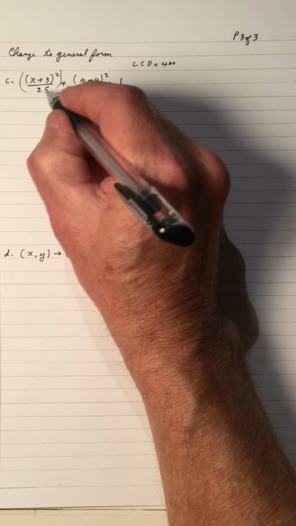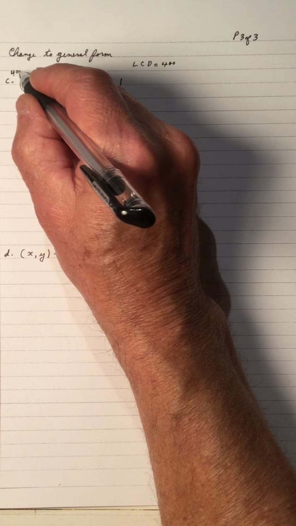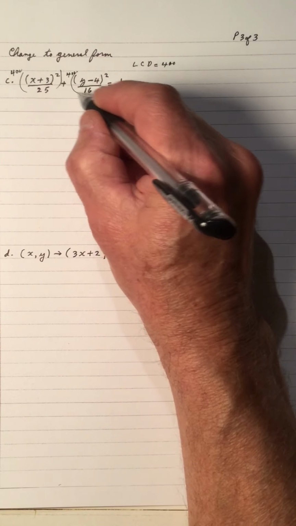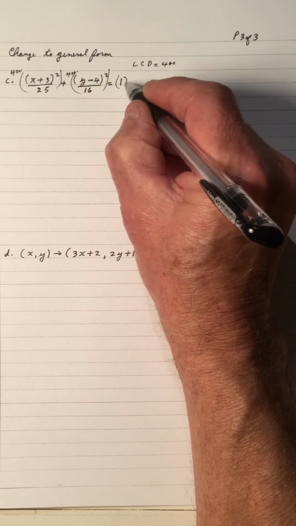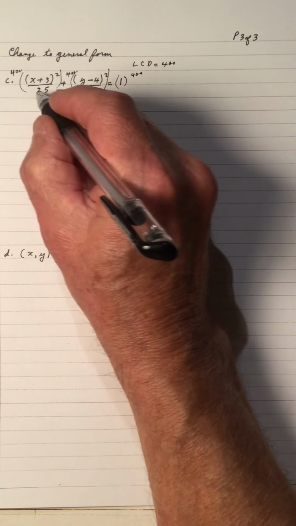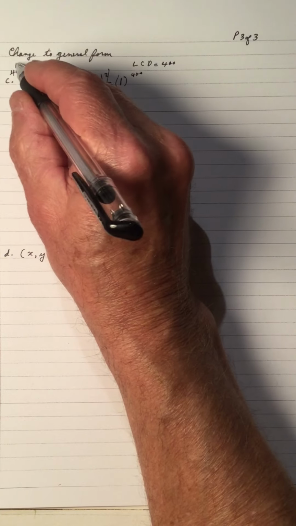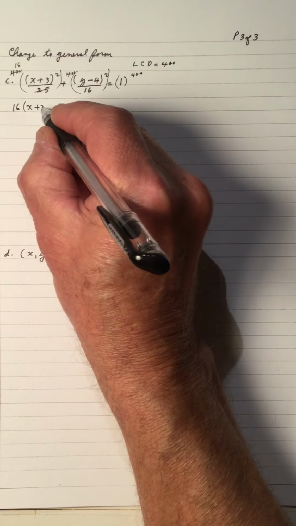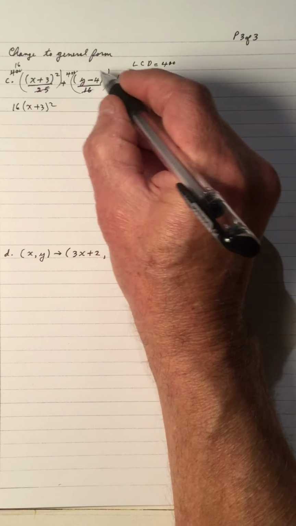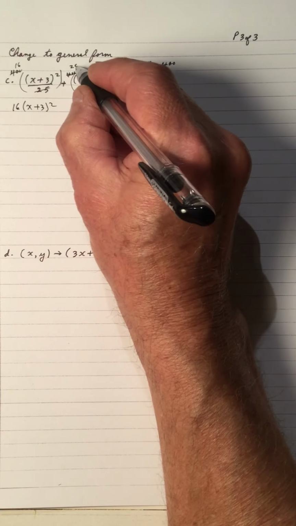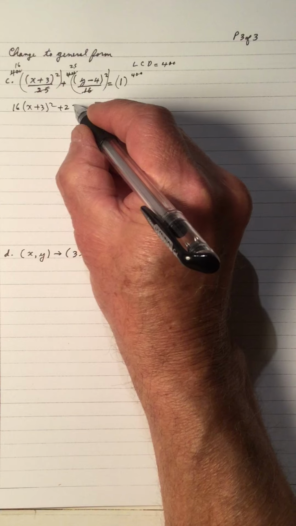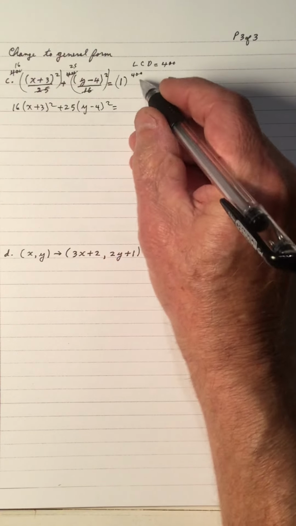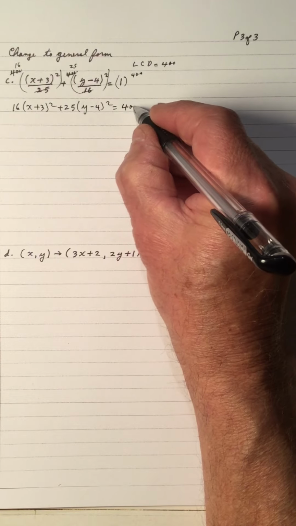So we multiply the first part by 400, the second part by 400, and the third part by 400. 25 into 400 gives you 16, so that's 16 times (x plus 3) squared. 16 into 400 goes 25, so that gives us 25 times (y minus 4) squared. And 1 times 400 is 400.